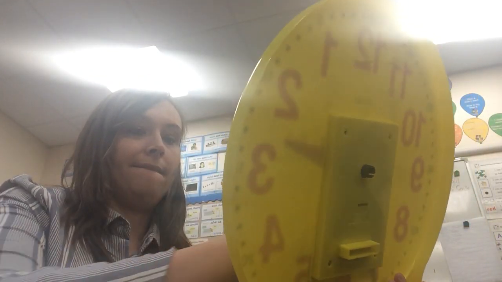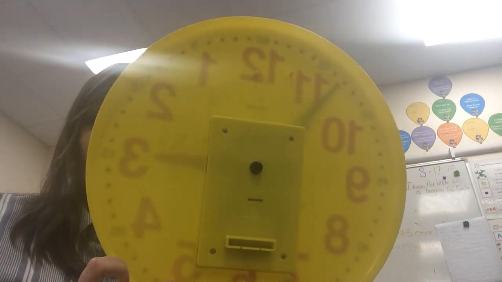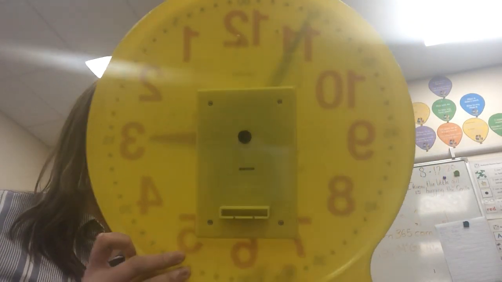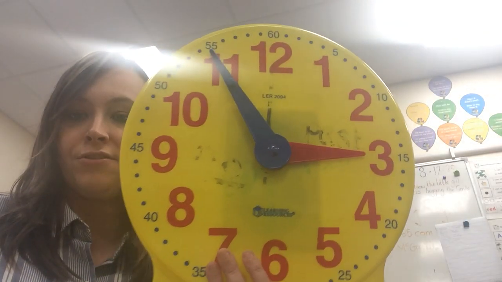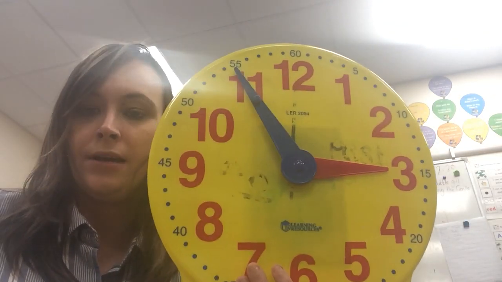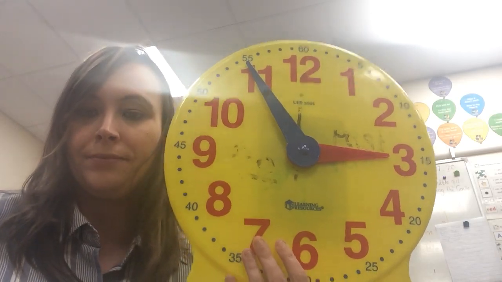I'm going to do it on my clock and see if we all match. Are you ready to share? See if yours matches mine. Are you ready? 5:23. If you've got that time, give yourself a whoop whoop.